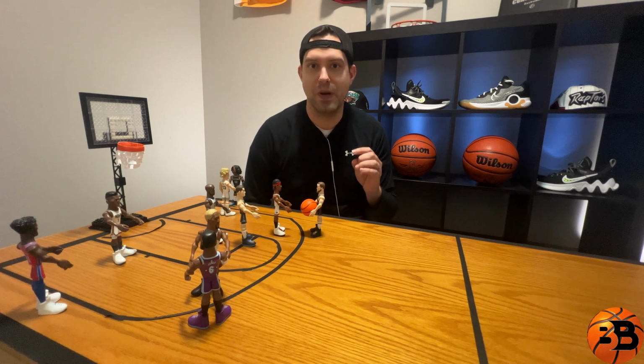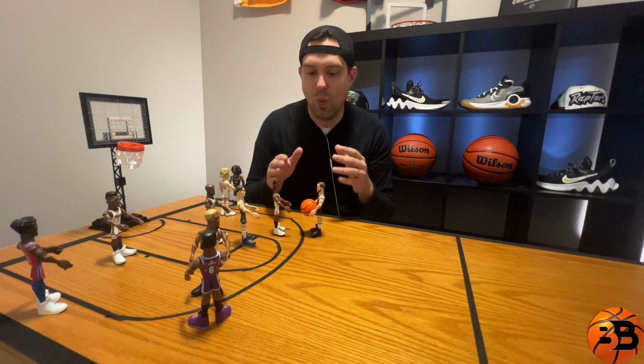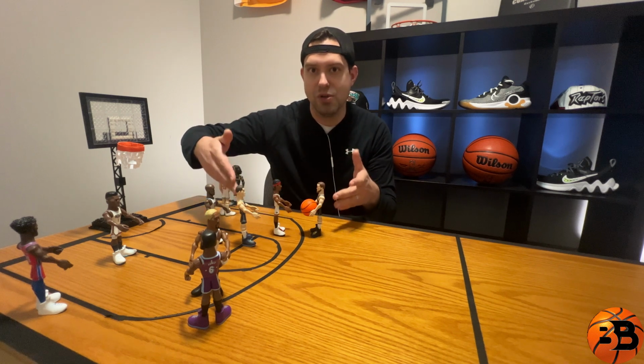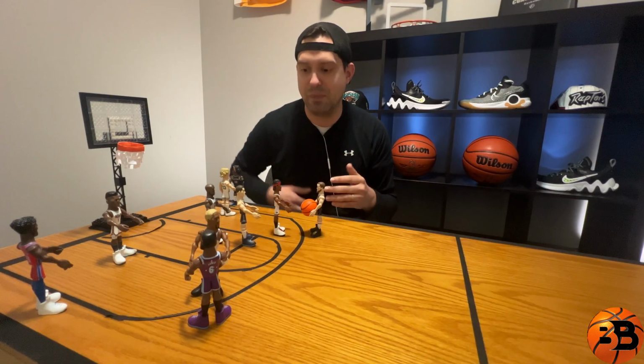So the first way I want to talk about how you can defend against a pick and roll is by doing one of two things. A lot of it is going to be predicated on what kind of players are setting up the pick and roll. So take note of that as a coach. If you can see that they're not strong shooters, then this is the way you're going to want to play against a pick and roll.